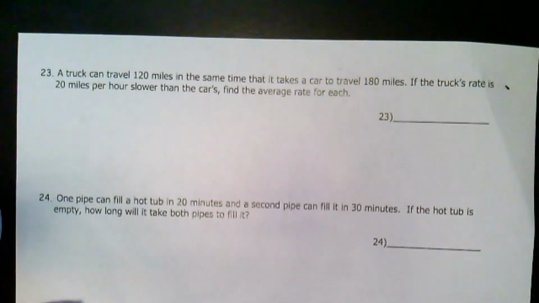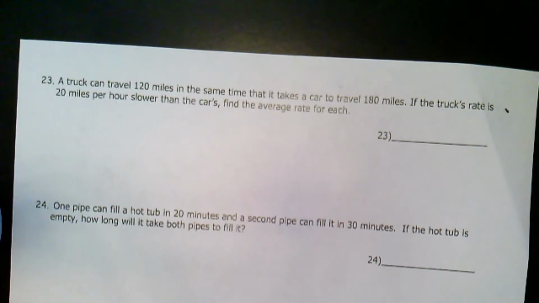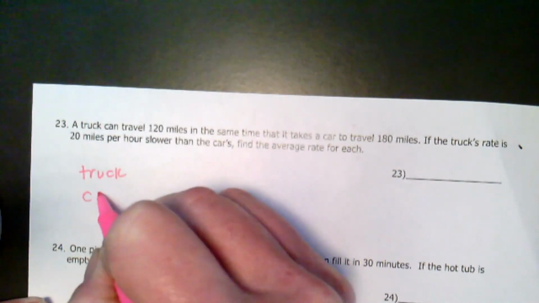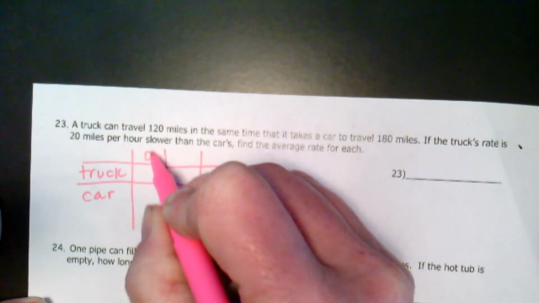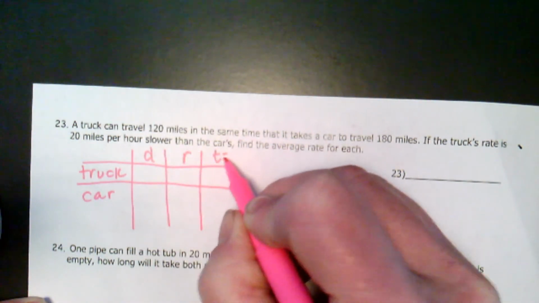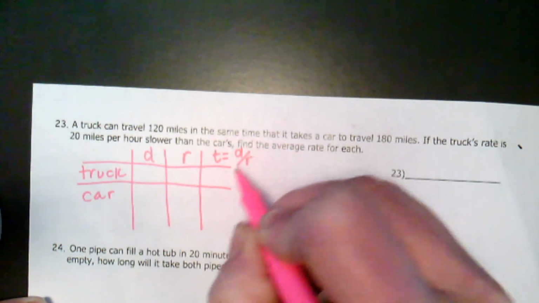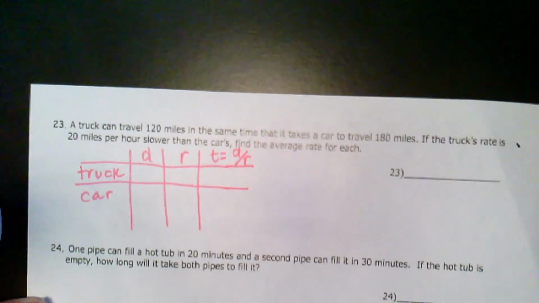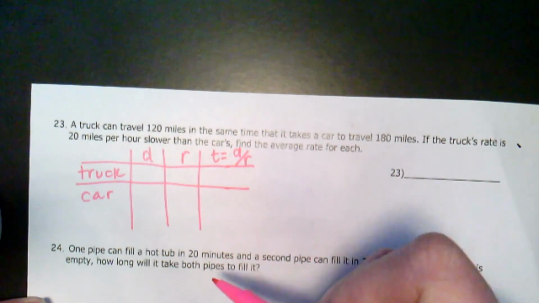Alright, 23. A truck can travel 120 miles in the same time it takes a car to travel 180 miles. If the truck's rate is 20 miles per hour slower than the car's, find the average rate for each. Alright, so I always like to start by setting up the chart kind of like what they had on my math lab. So they always give you the distance and the rate, and you want the time, which is always the distance divided by rate.